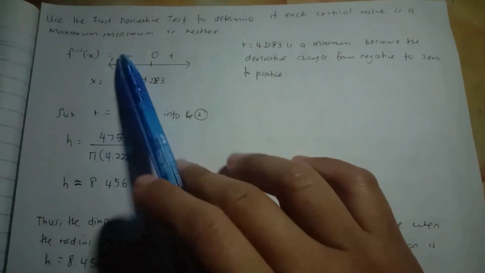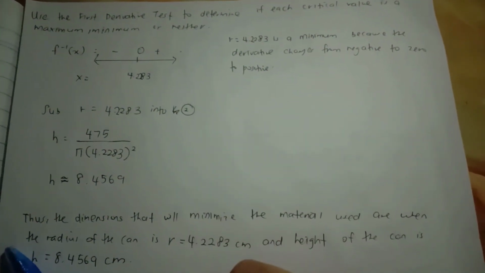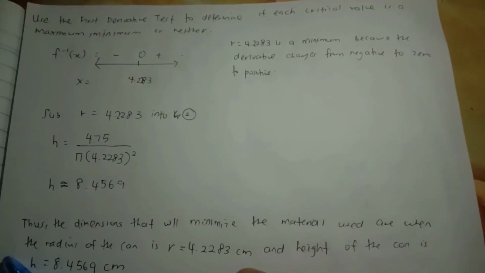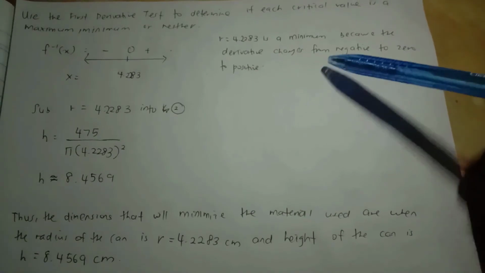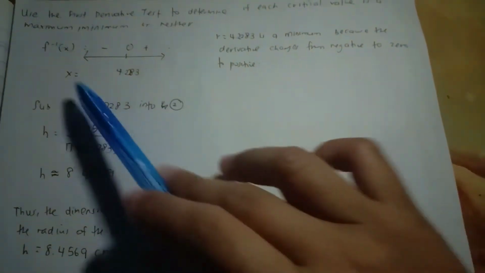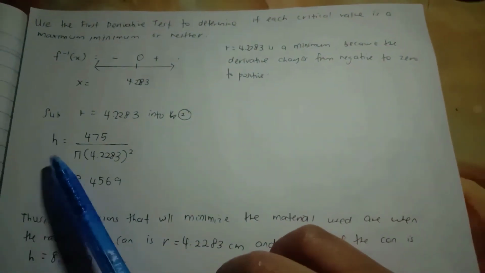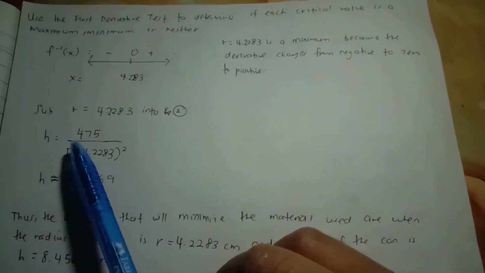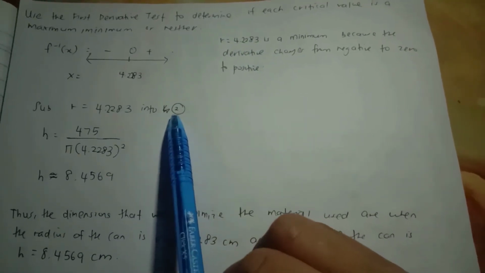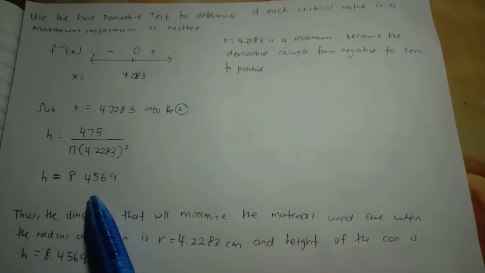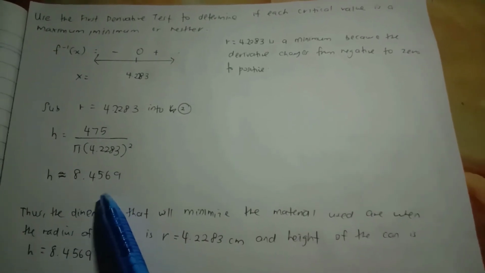We can use the first derivative test to determine if each critical value is a maximum, minimum, or neither. So r is a minimum because the derivative changes from negative to 0 to positive. And then we substitute r equal to 4.2283 into equation 2, which is h, and we will get h equal to 8.4569.